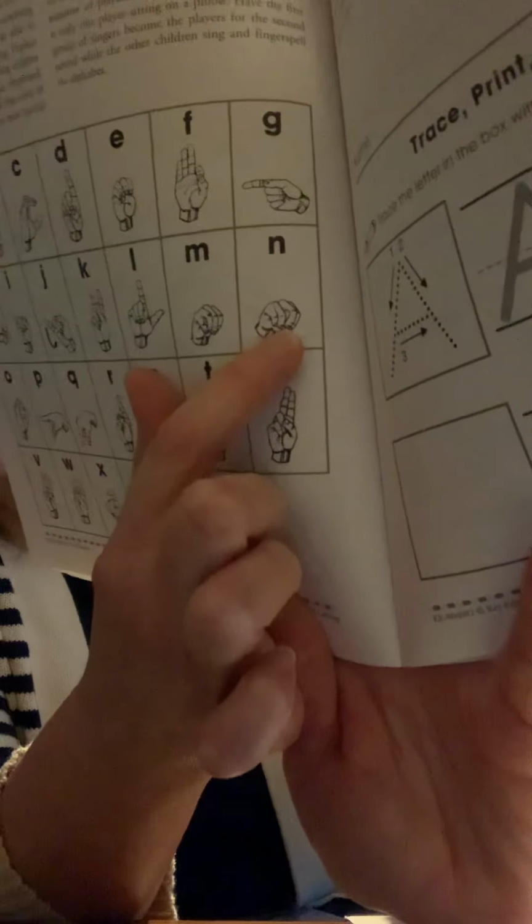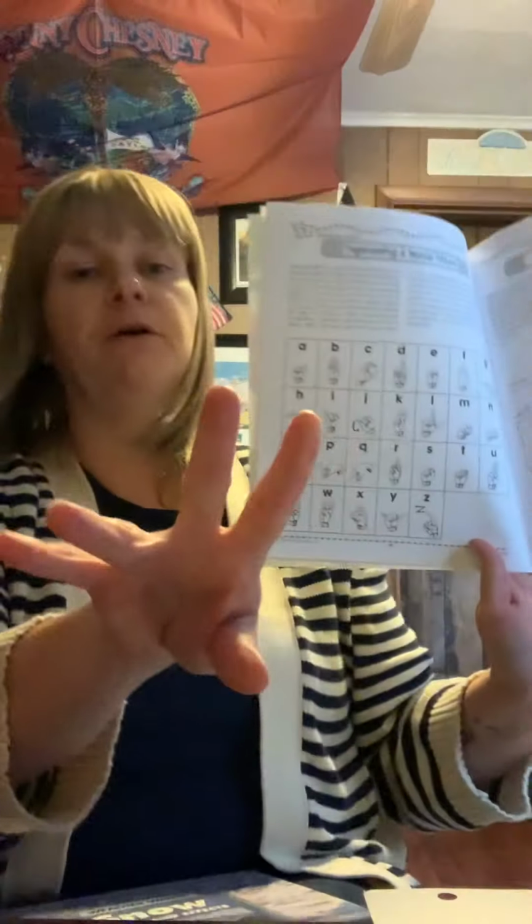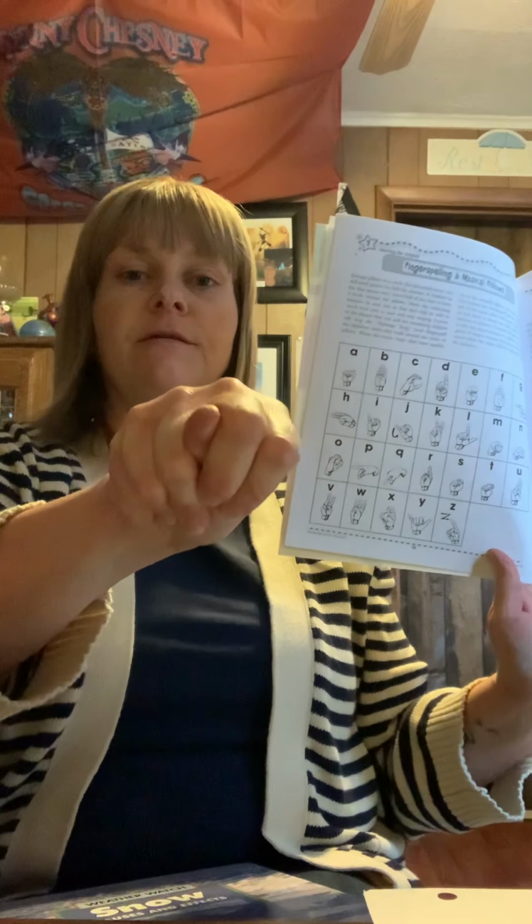Next is the letter N, and this time with the letter N, let me go closer up here. I am taking my thumb and putting it in between my four fingers, like this. So that is how I say N. See how my thumb goes in between my four fingers.